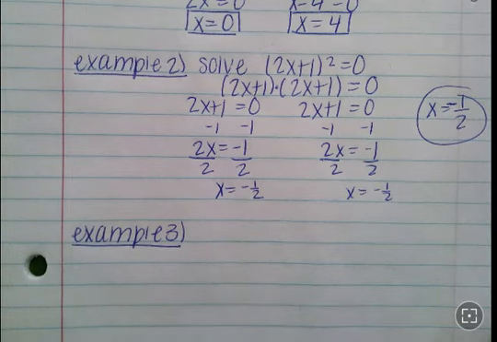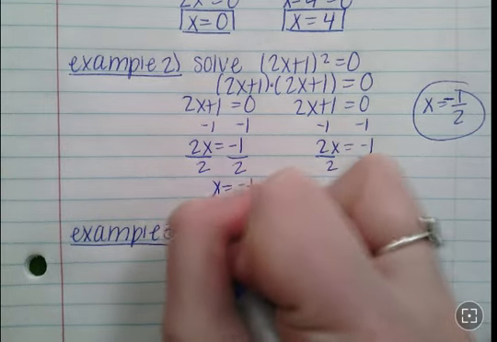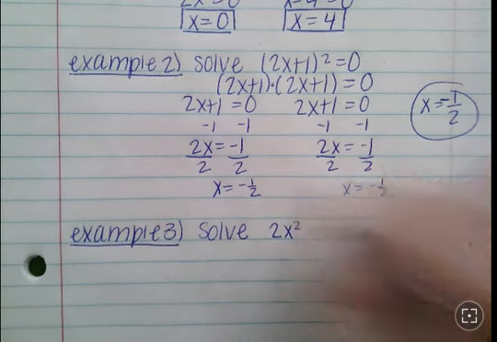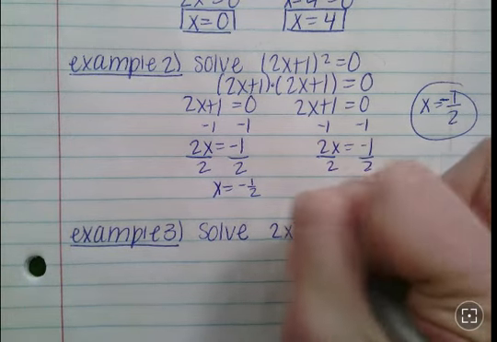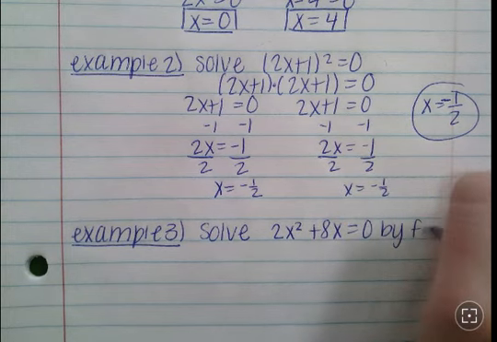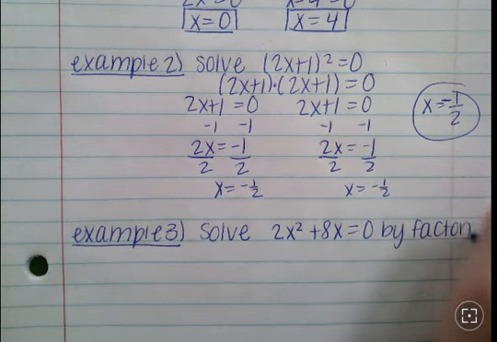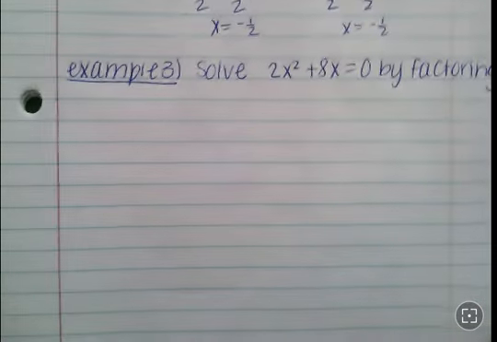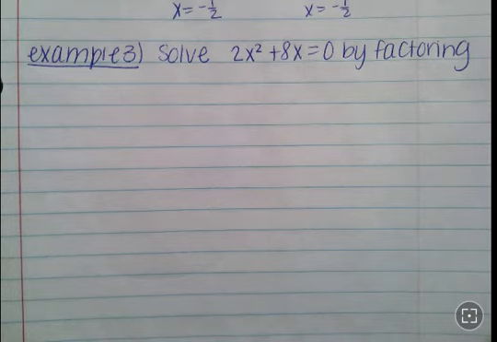Okay? In example 3, I'm going to say solve 2x squared plus 8x equals 0 by factoring. All right, now this one looks a little different because this one is not factored yet. So we need to factor it.